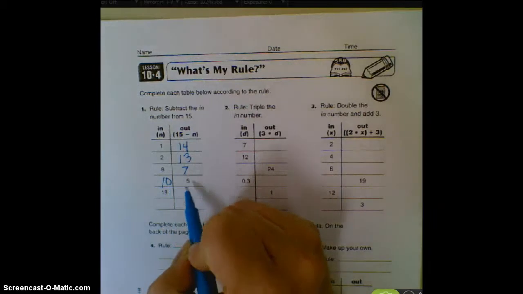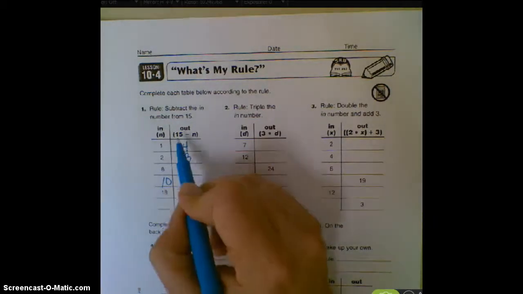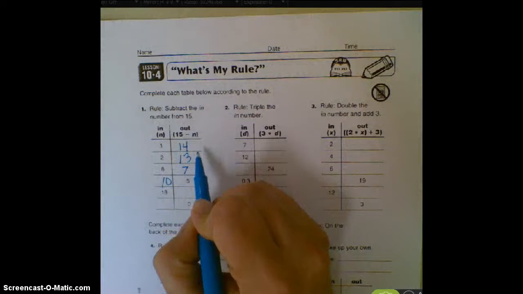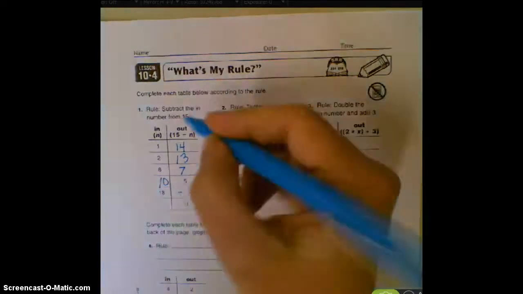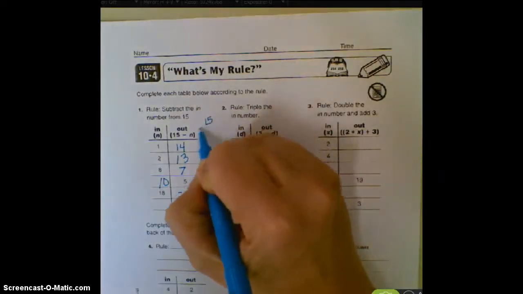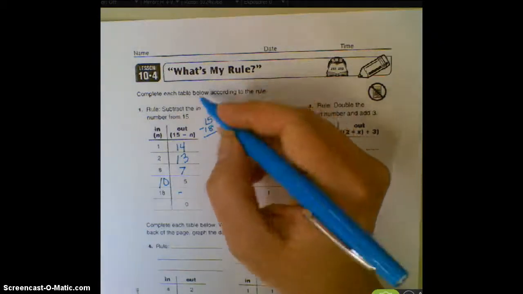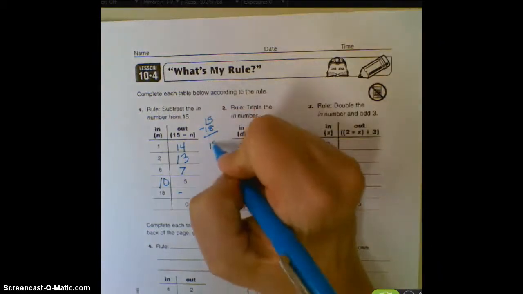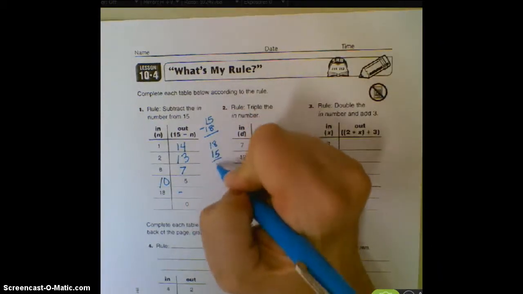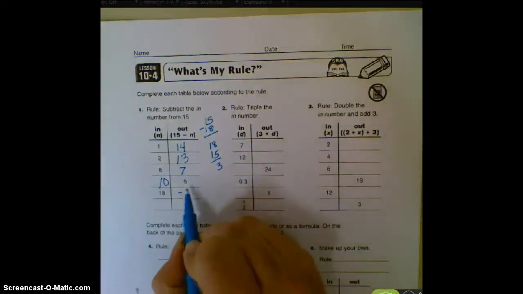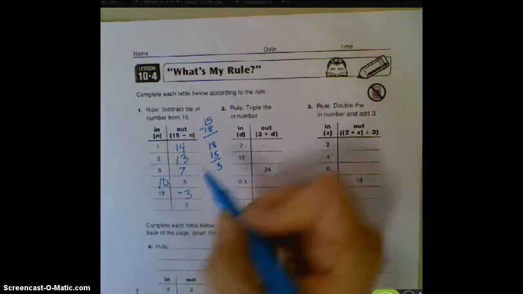That works. 18. 15 minus 18, ooh, this is going to be a negative number, because if I do this, 15 minus 18, my big number is on the bottom. So this is one where I'm going to actually switch it around, 18 minus 15, to find out what it is. And then I just know that it's going to be a negative 3 for that one.